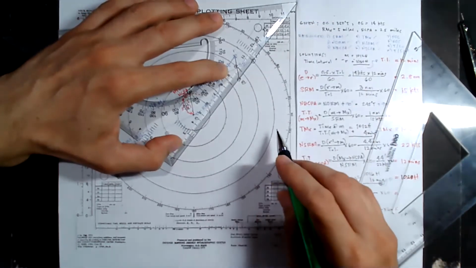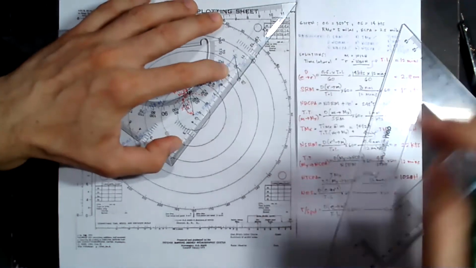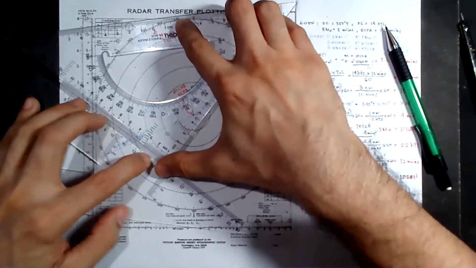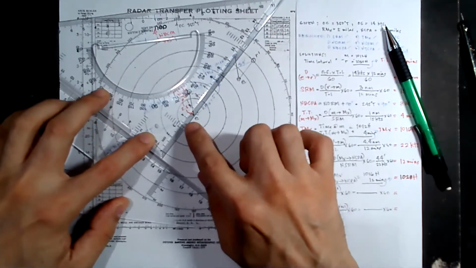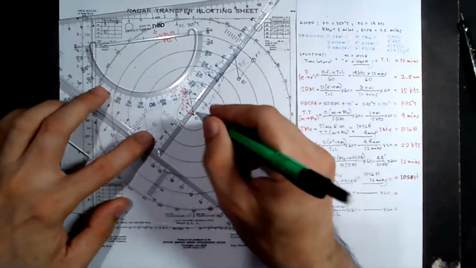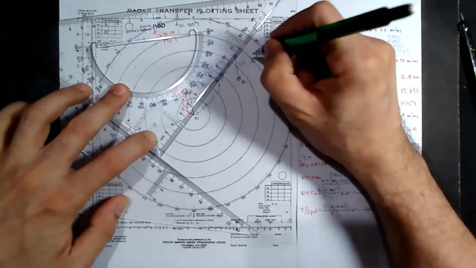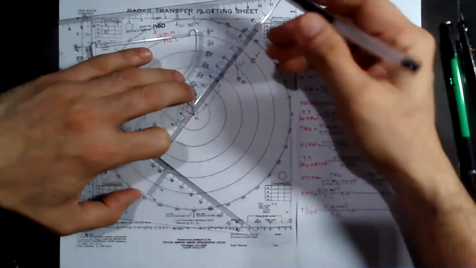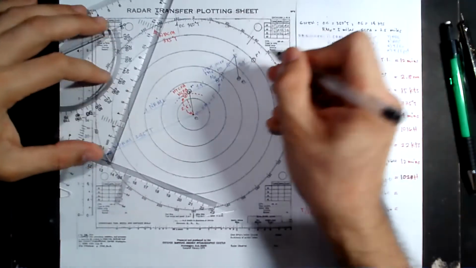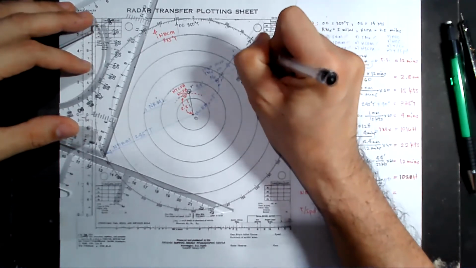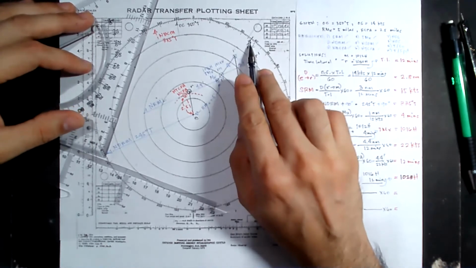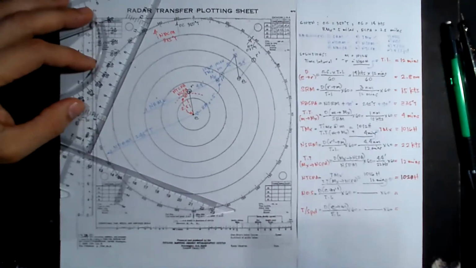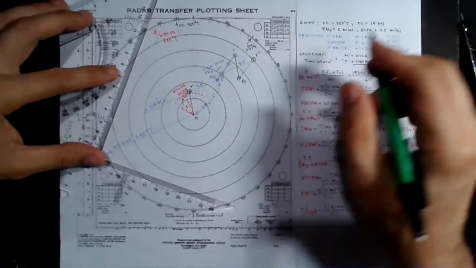After drawing a line connecting E to R1, all you have to do is slide your triangle towards E. So our new on course would be 037 degrees.